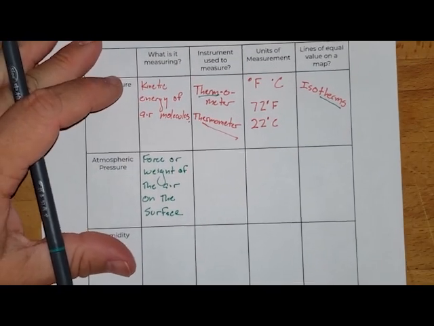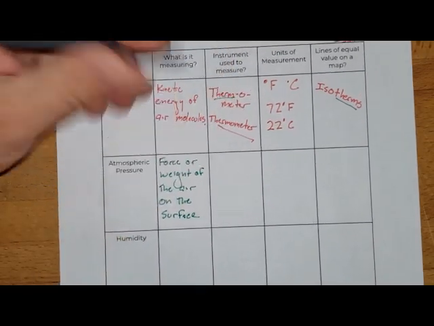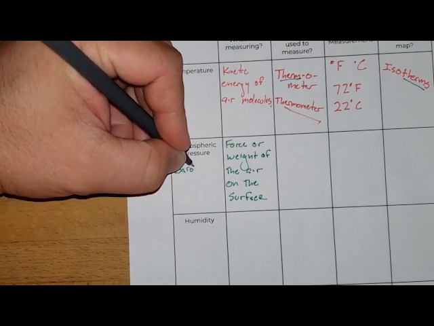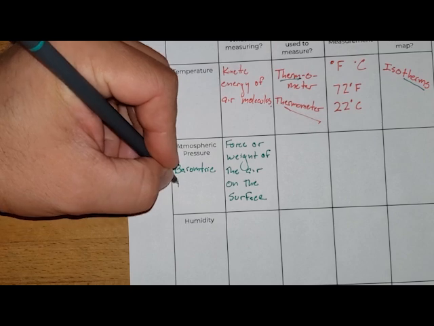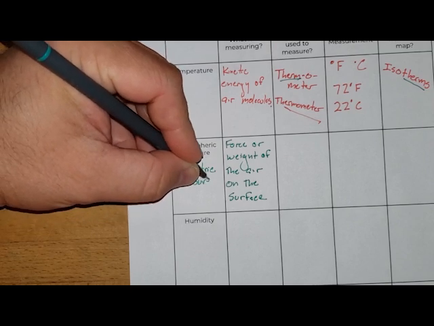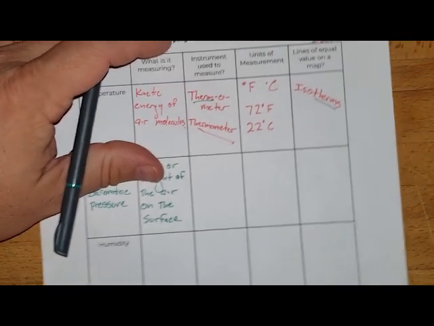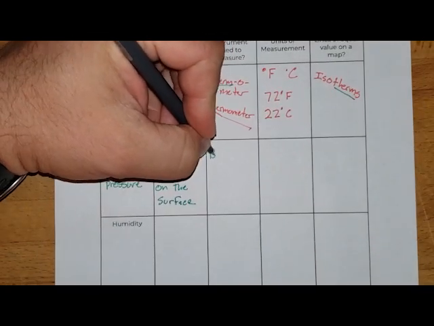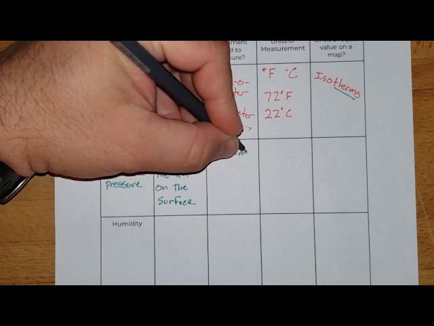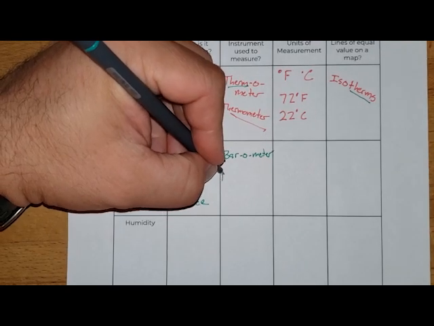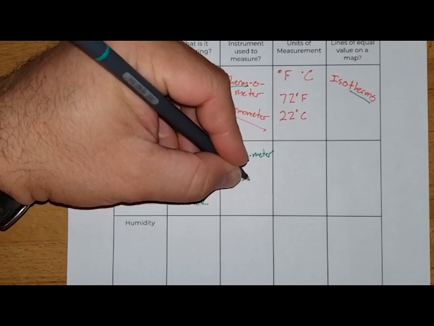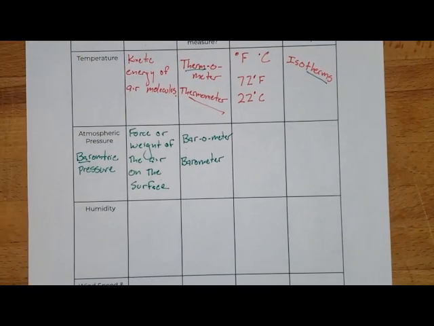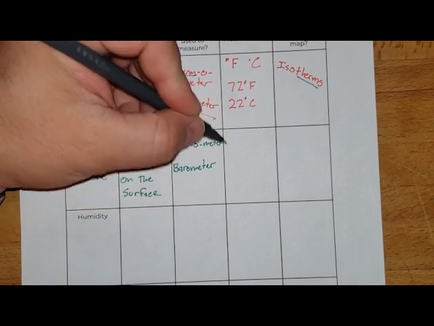And the instrument that we use to measure that is, let's look at this. Let's say that this is the barometric pressure. The atmospheric barometric pressure, because there's our bar right there. And we're going to use a barometer. Okay. And at sea level, there are some averages that we usually see, but let's talk about how that's measured first.